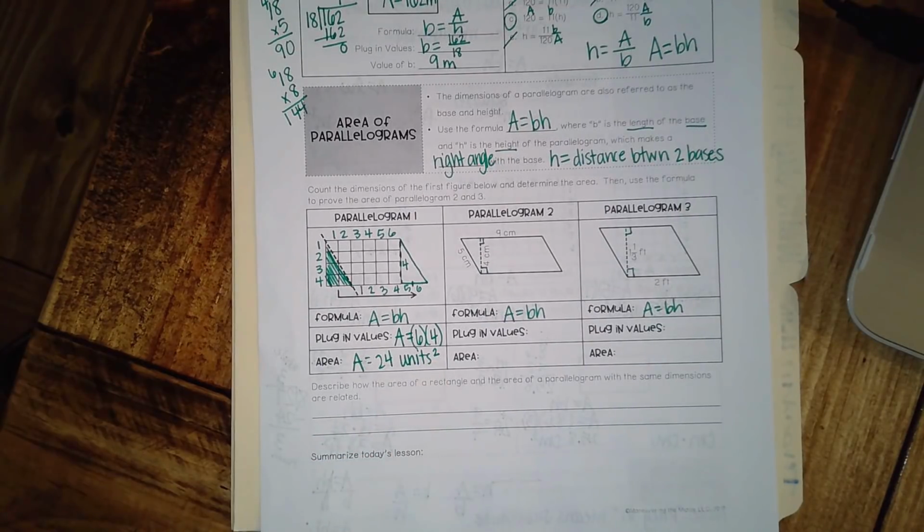Okay, pause this video and I want you to find the area of the next two shapes.